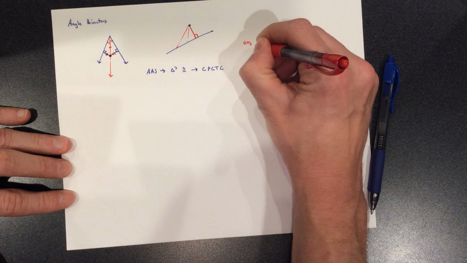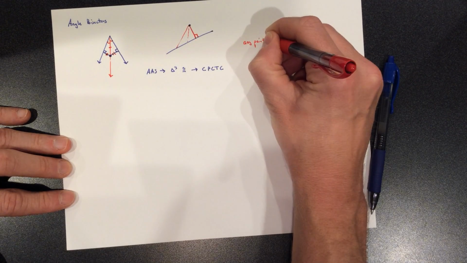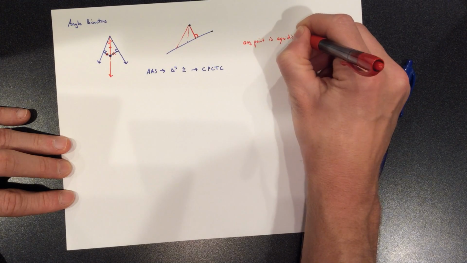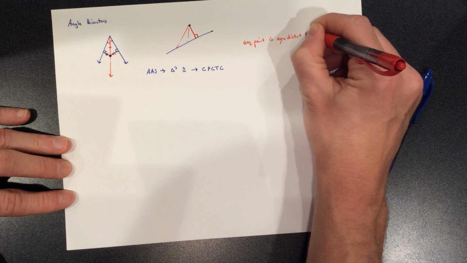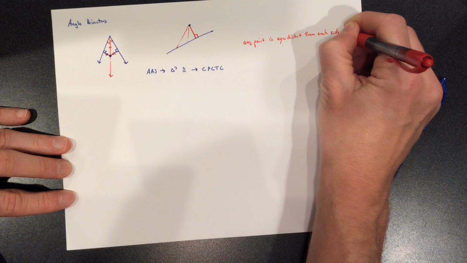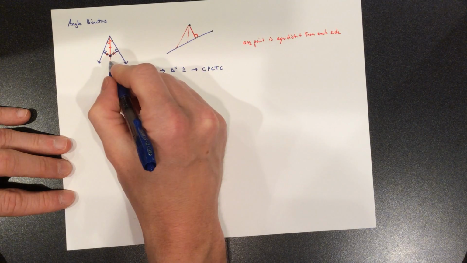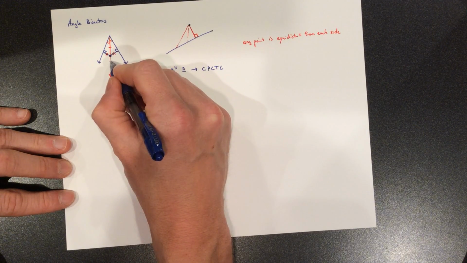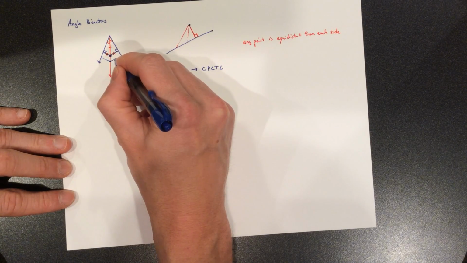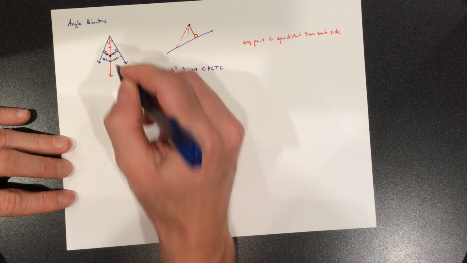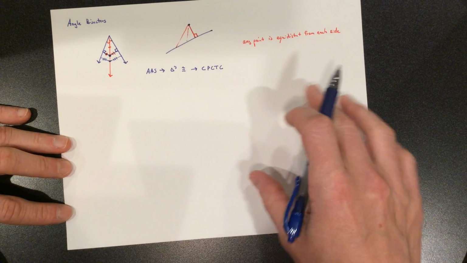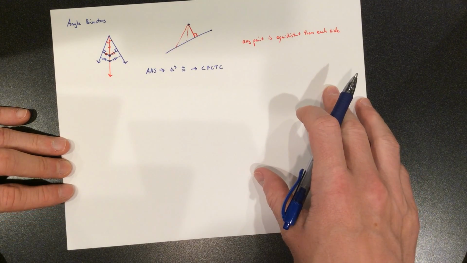Any random point, pick any point you want, is equidistant from each side. I can pick down here, I can pick right there. Anywhere you pick that point, that distance has to be the same. And that's the angle bisector theorem. And check this out. We're going to use it to do something else with triangles and circles.